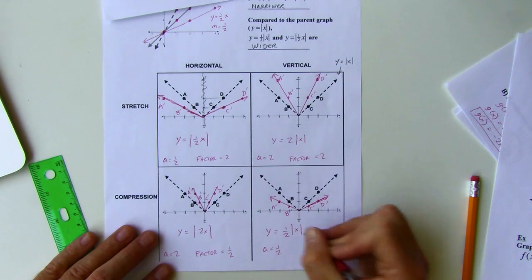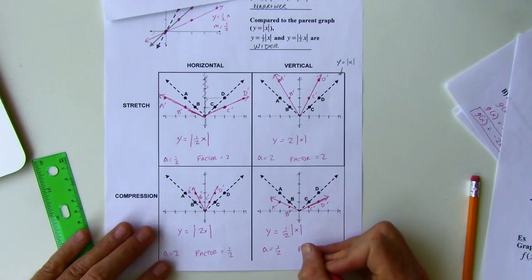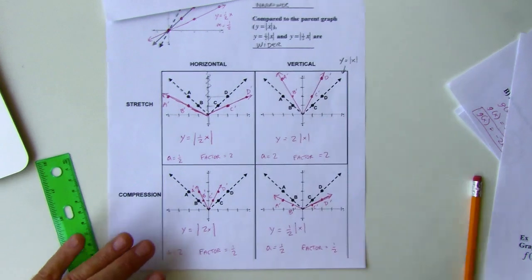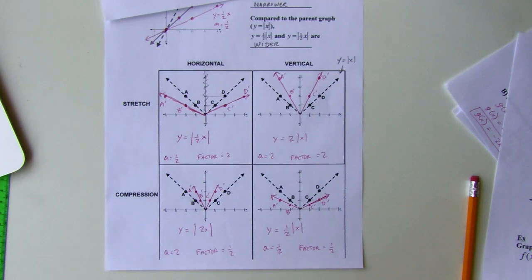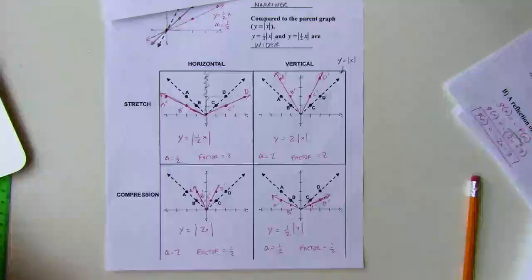So it's going to look like that. And then the factor here is going to be 1/2 as well, because they're half the height that they used to be. Okay. All right. So let's get to graphing our own functions on the next page.